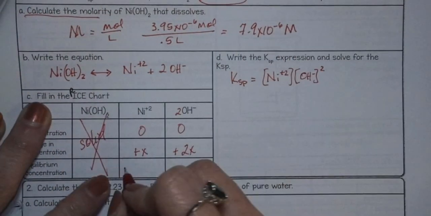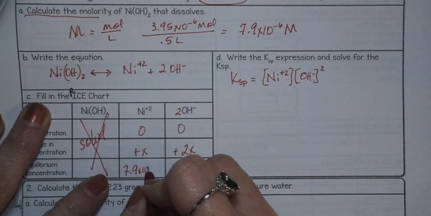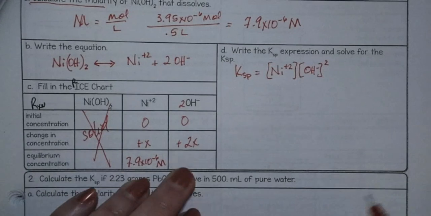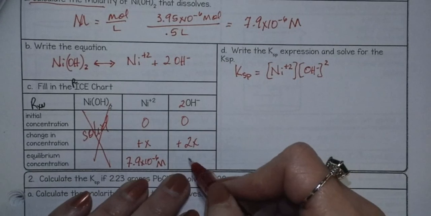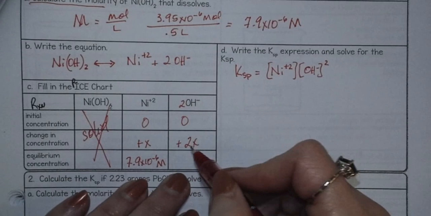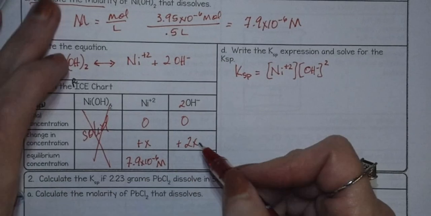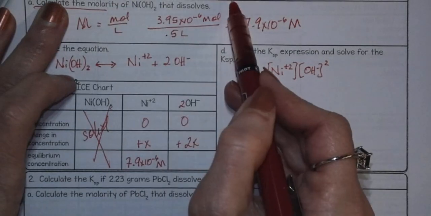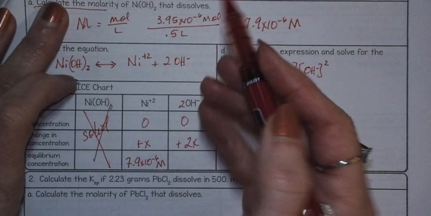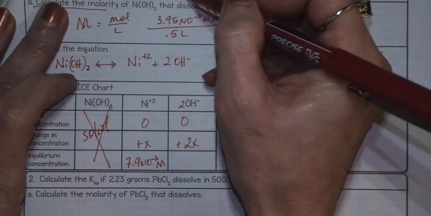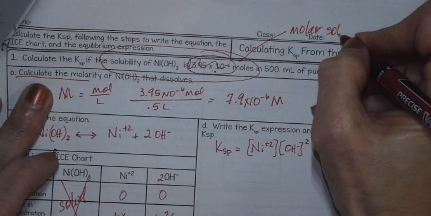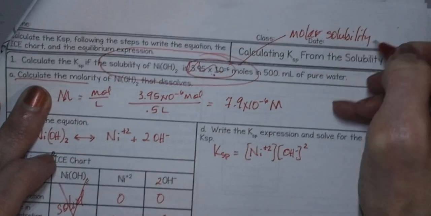They gave us the molar solubility. They say calculate the Ksp if the solubility of this is this many moles in 500 mils of water. So that's what they're talking about. This phrase right here is the molar solubility. They're telling us X. Whereas they asked us to find it in the last one, now they're telling us what it is. So this is what it is at equilibrium. So that's why we can put this number here. So 2X would be 1.58 times 10 to the negative 5 molar.